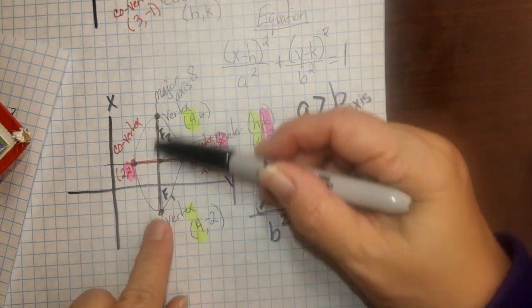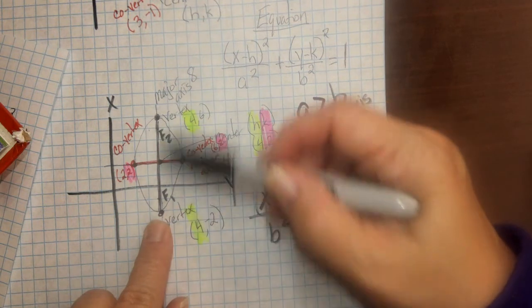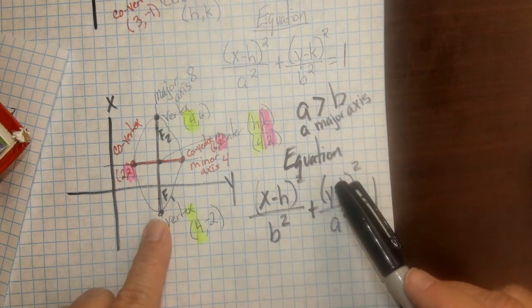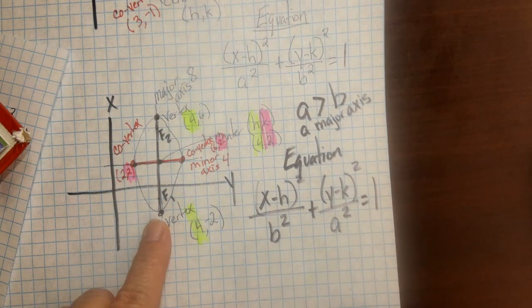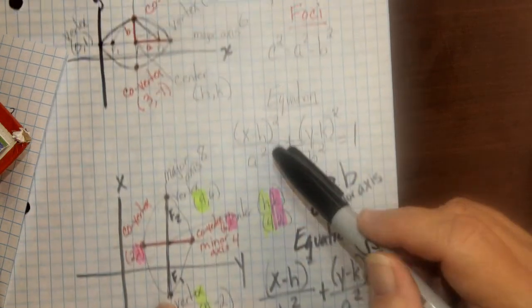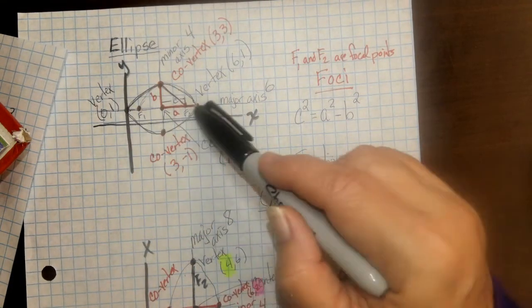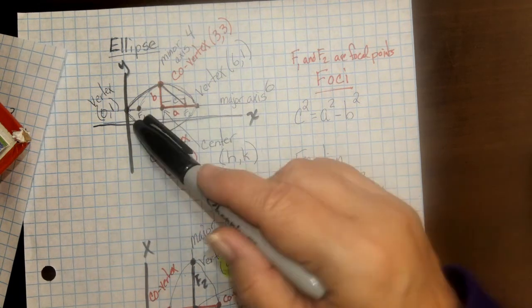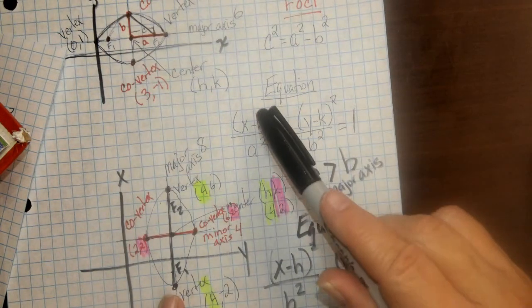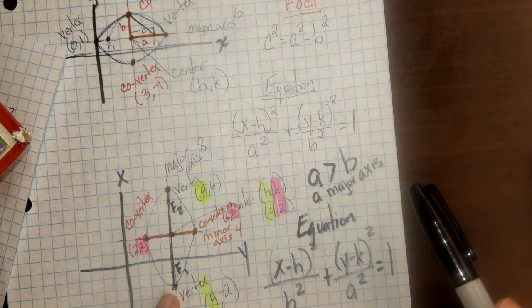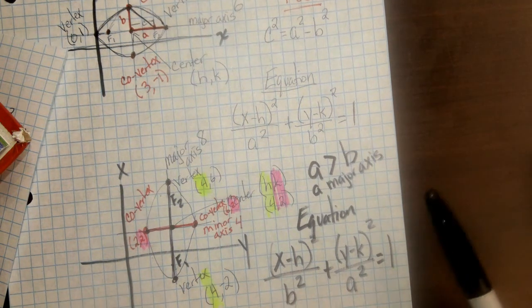So here, my major axis is vertical, so my a squared goes with the y term. Up here, my major axis was horizontal, so my a squared went with the x term. That's the difference between the two.